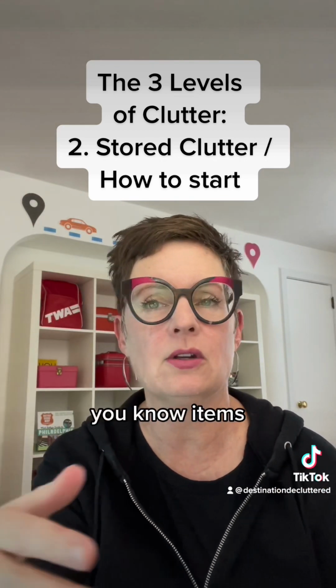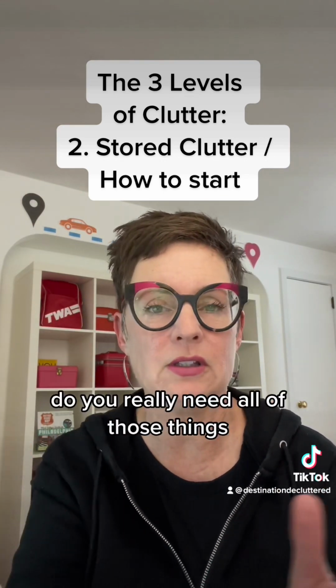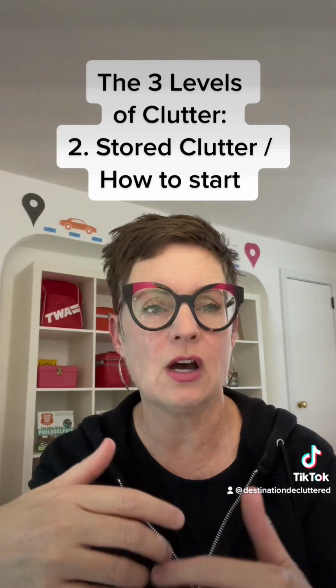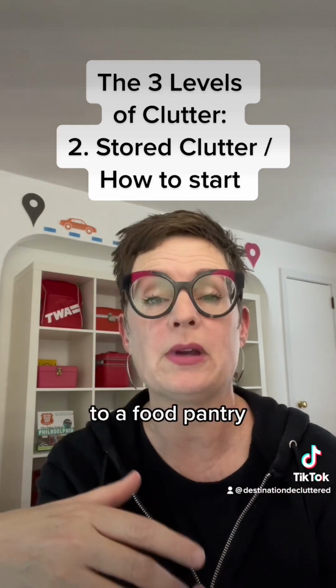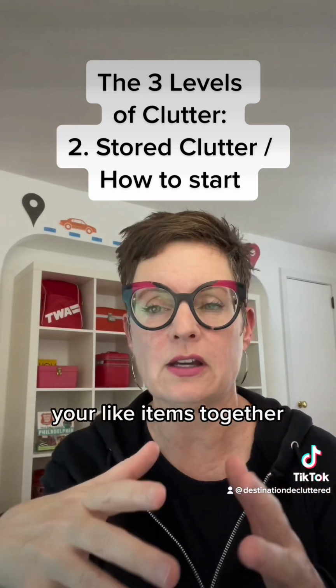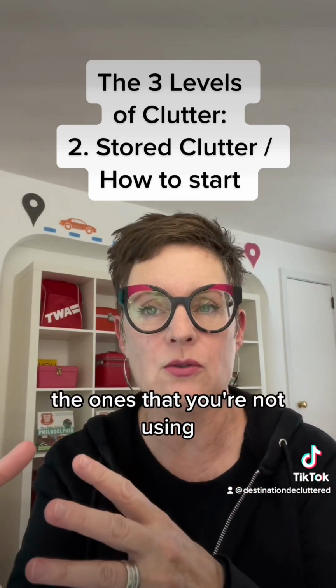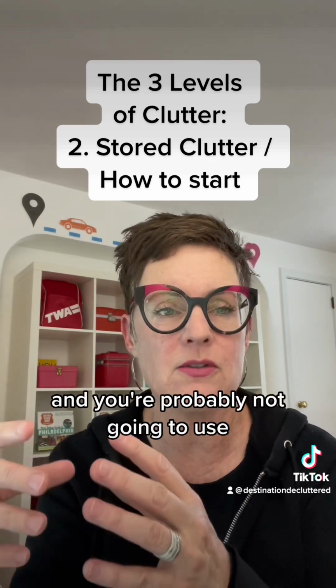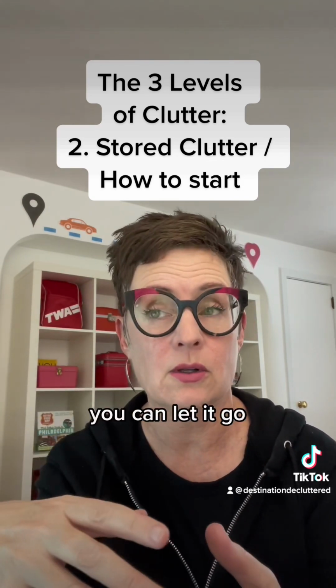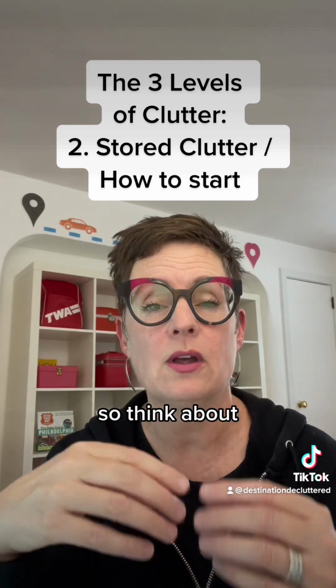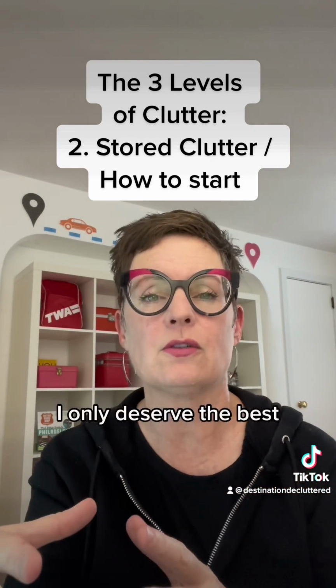Same thing with items in your kitchen cabinets. Do you really need all of those things? Can you give away some food to a food pantry? When you've done your like items together with food, and that's kind of another topic, you've sorted out the ones that you're not using, that haven't been opened, and you're probably not going to use. You can save that, or you can let it go, and you can donate it somewhere. So think about, I only deserve the best.